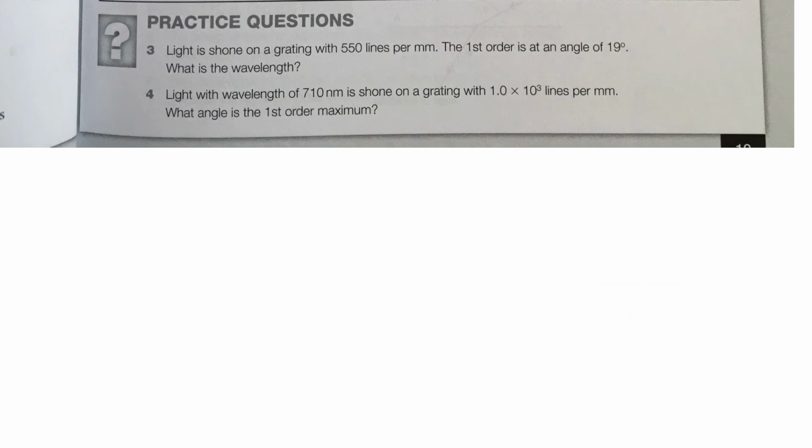And question 2 or question 4. Light with a wavelength of 710 nanometers is shone on a grating with 1 times 10 to the 3 lines per millimeter. What angle is the first order maximum? So n equals 1. We know the wavelength.